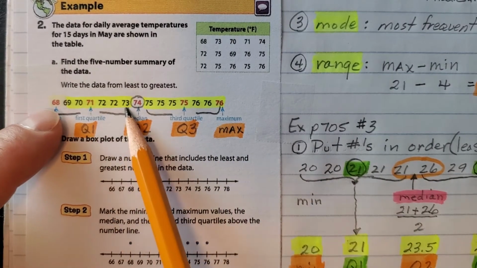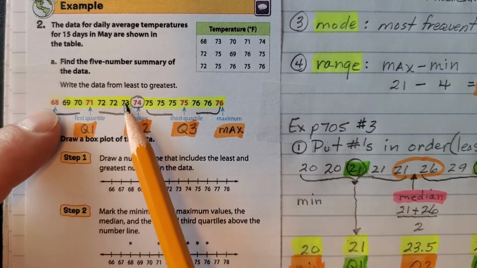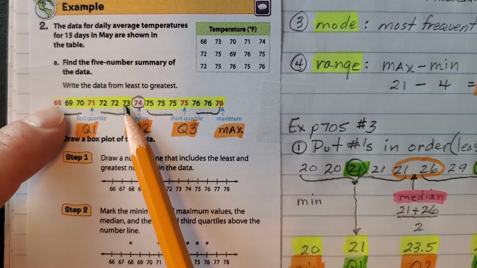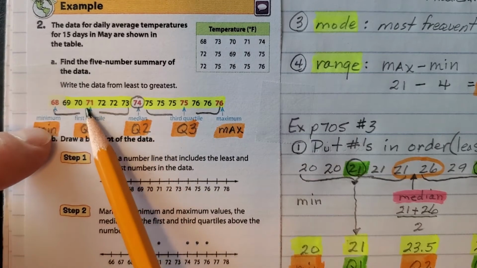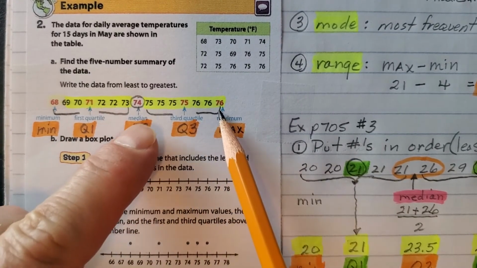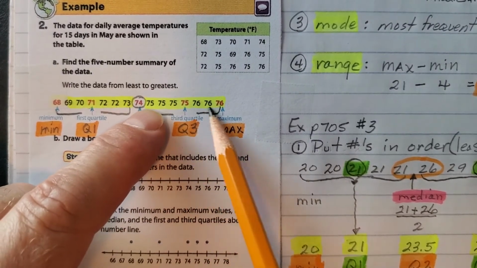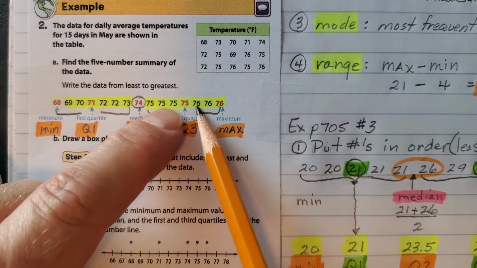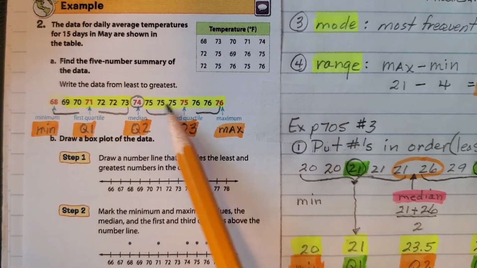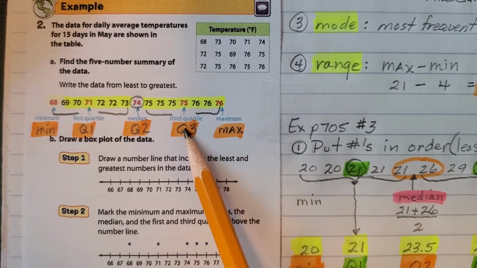Q1 is found on the left side of the median: you take the scores there, and you find the middle of that. So that's what you do. That's why it's important to put them in order. So you move in, and that's the middle score. Q1 is 71. Same thing with Q3. You go to the right of the median, 75 up, and you go in, and that's the middle score of those to the right of the median. Okay, so that's how you find your Q3.